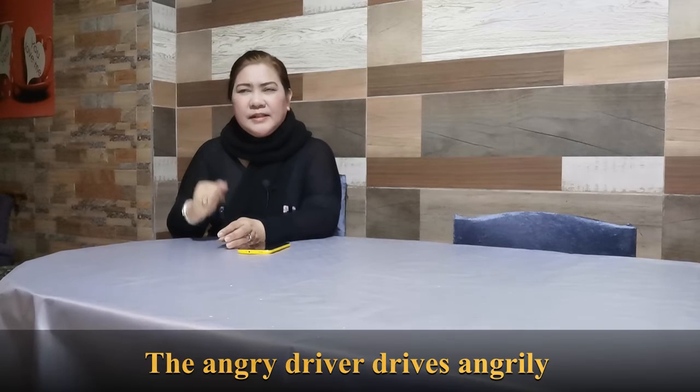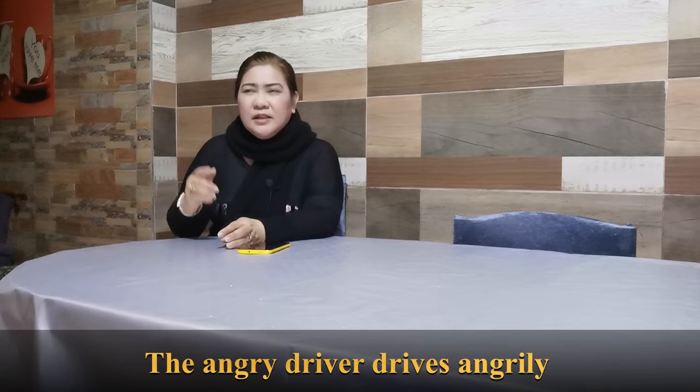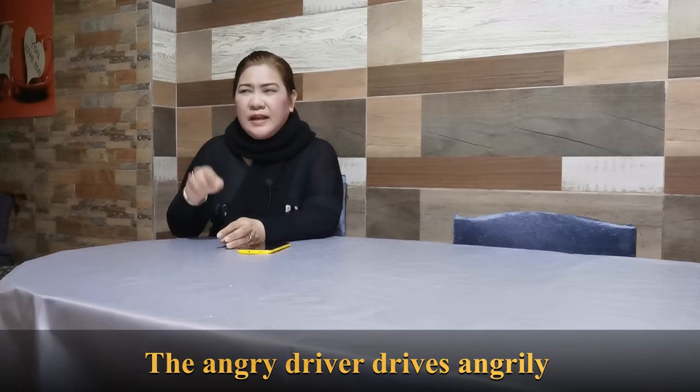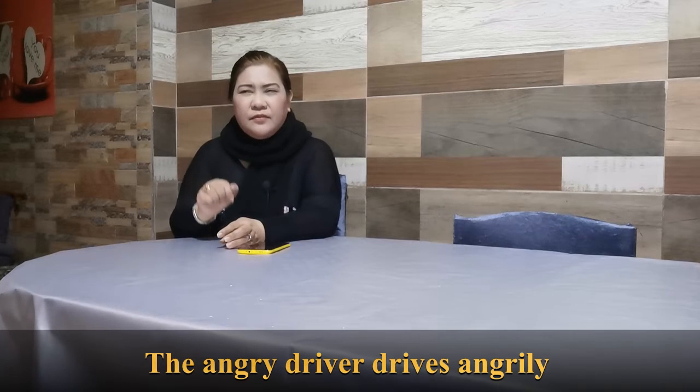They can describe the verb. So another example. The angry driver drives angrily. The verb is drives and the adverb is angrily. They can also describe adjectives like this example.